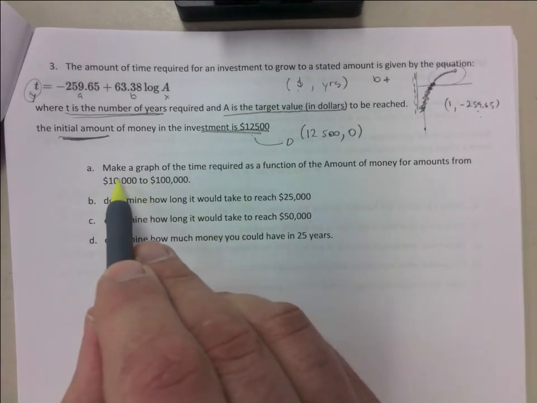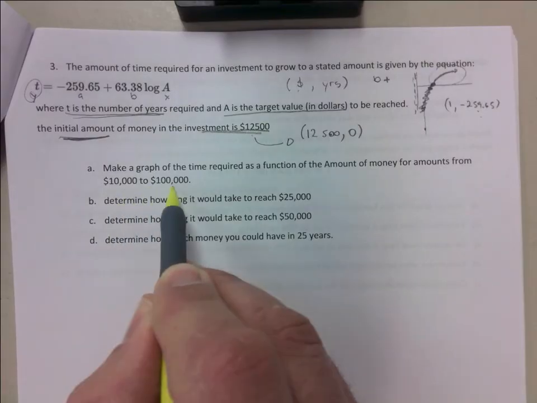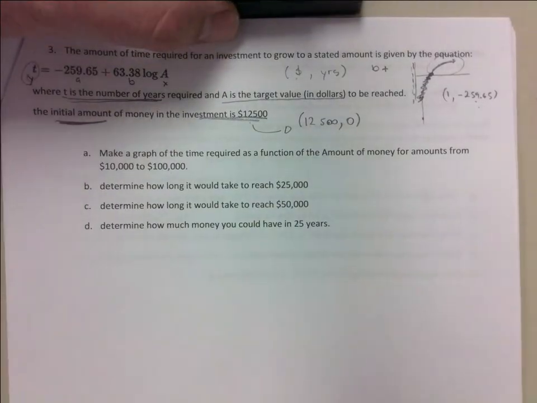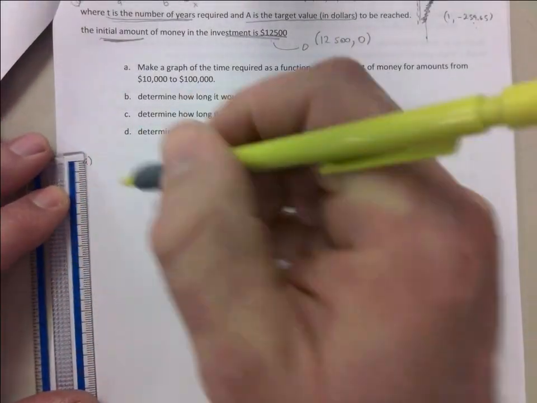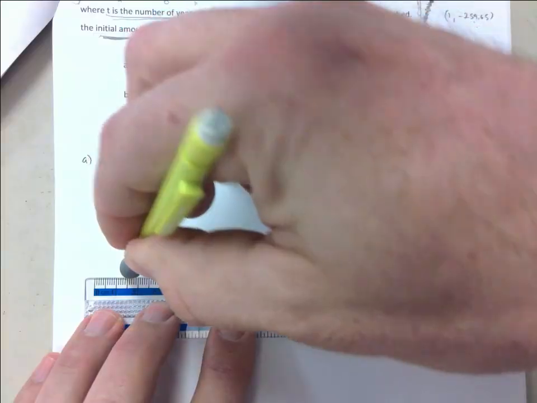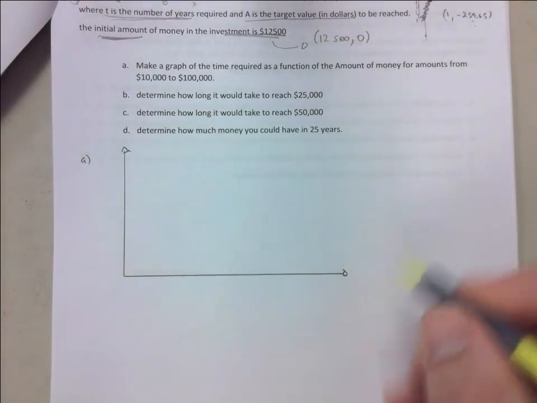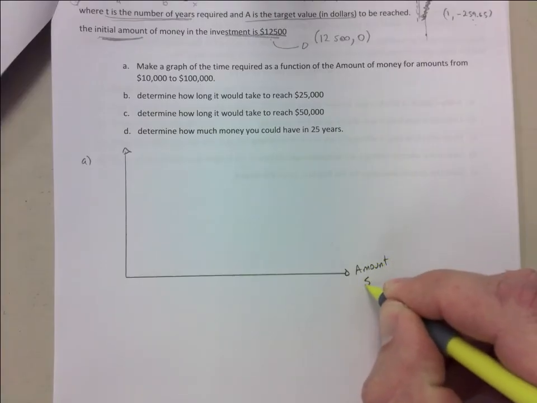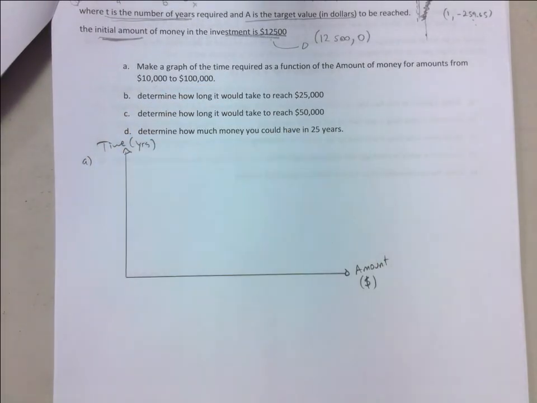All right. Make a graph of time required of money for amounts from 10,000 to 100,000. Let's leave the graph for now, but I do want to graph this. So I'm actually going to make my grid already to account for it. So a, like this, and like this. So that's my spot for the graph. I can probably do the labeling already. This is amount invested in dollars, and this is time in years. Okay.